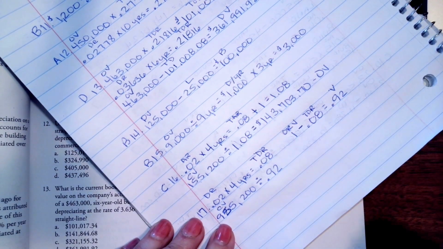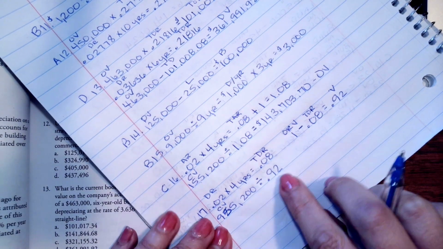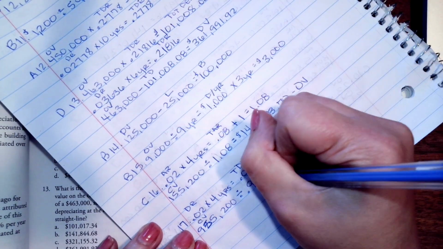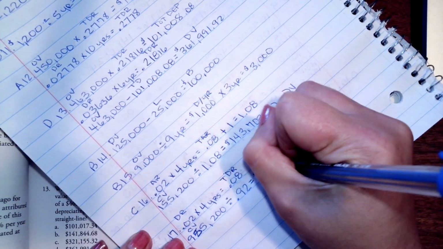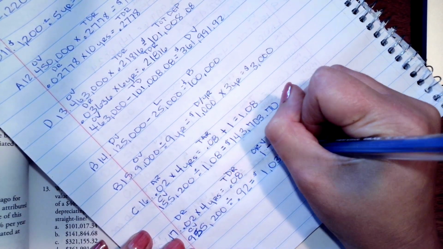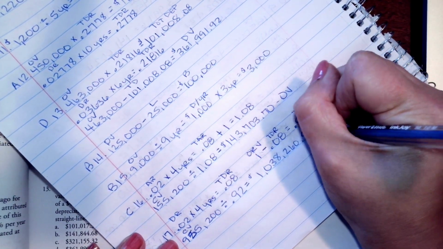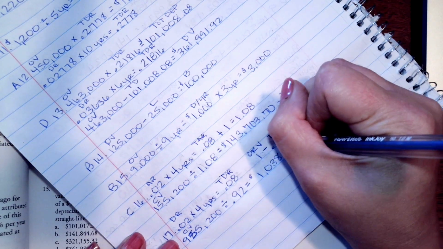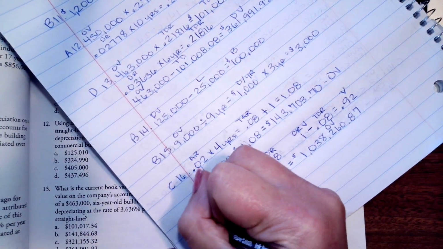So we need a larger number. We need the original value. So we are going to divide it by 0.92. And you get $1,038,260.87. That is the original value. Your answer is D.